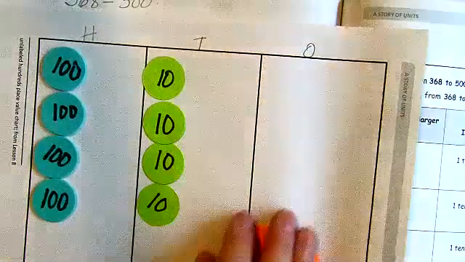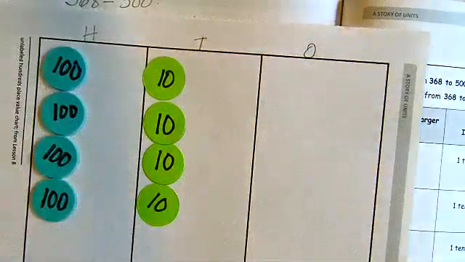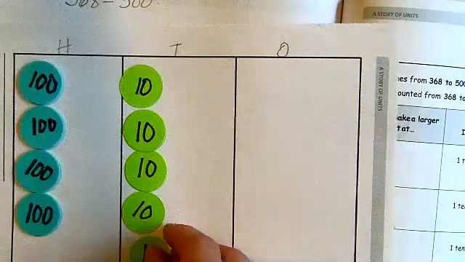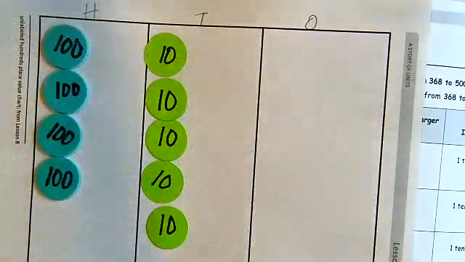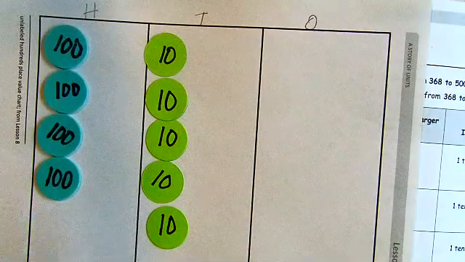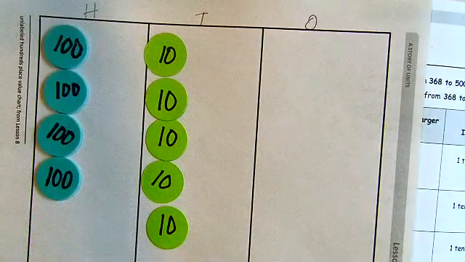450. I'm going to change those out for another 10. Now we have 4 hundreds and 5 tens. 450. Let's keep counting.